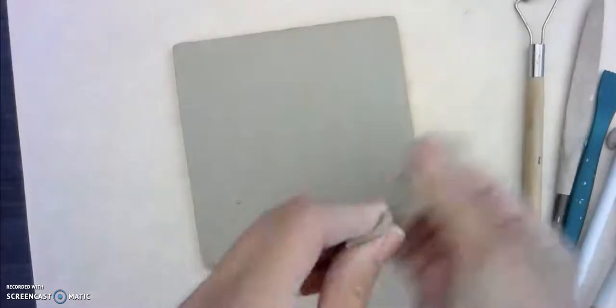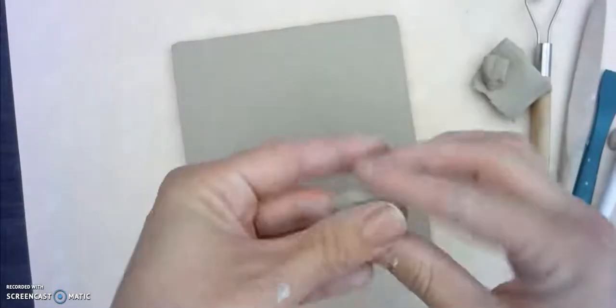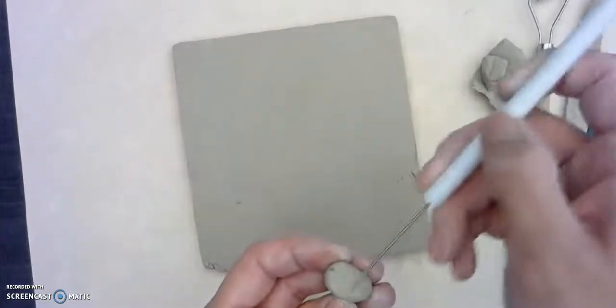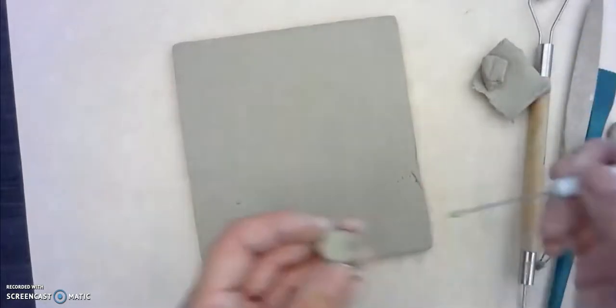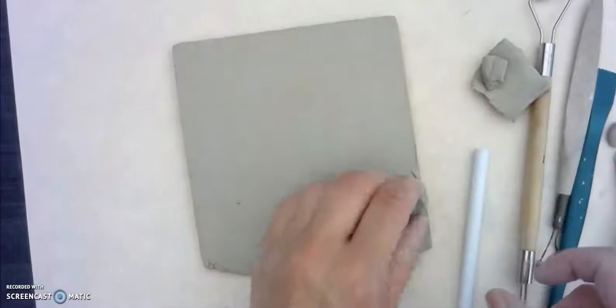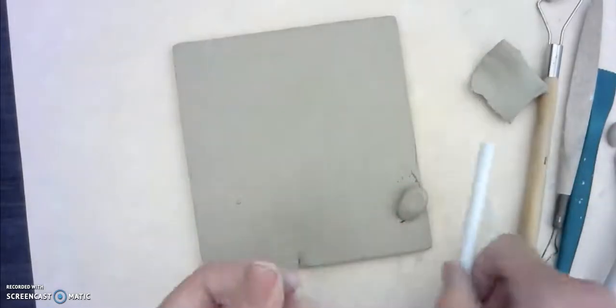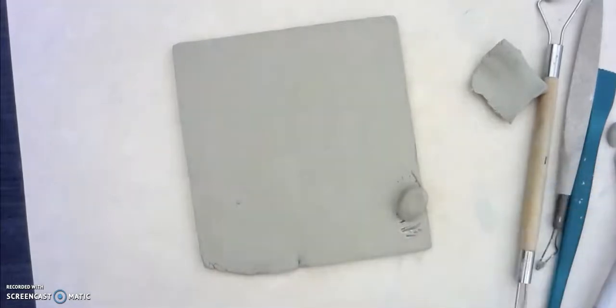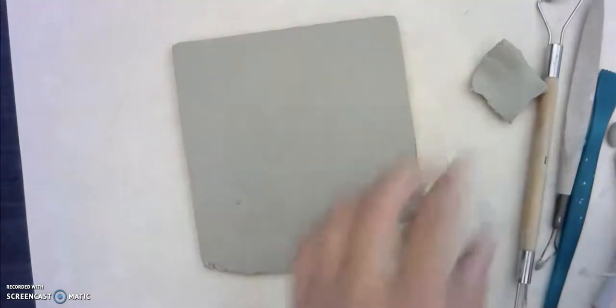So again, scoring and slipping, right? If I was to try to recreate what I saw in there, we're still going to score and slip as usual. And again, you're not covering your entire 5x5 tile with the same textures. You're just doing a little sampling on the form.